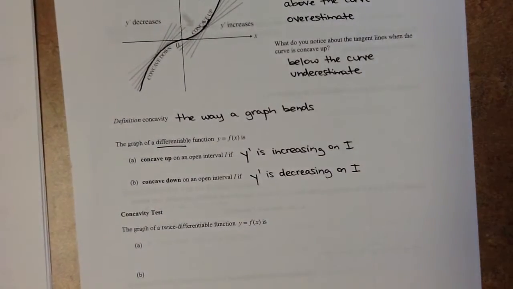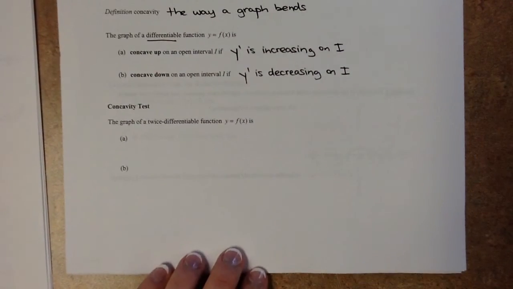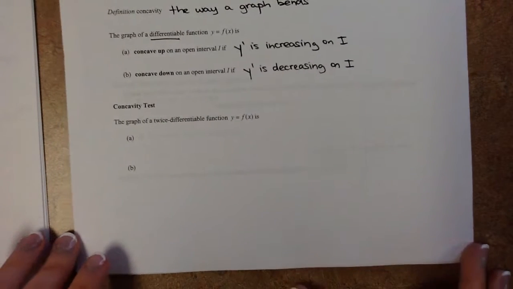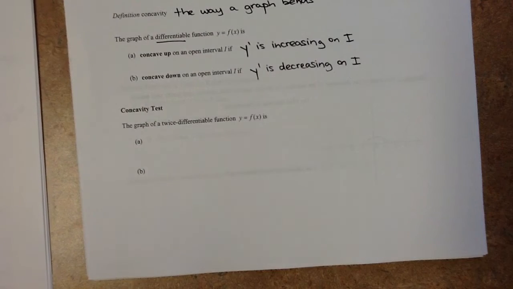Okay, so concavity test, something that we're going to get to. We're going to start to talk about the shape of the graph. We already did increasing and decreasing. We did maxes and mins. We will, of course, continue to talk about those while we pull in every little detail about a graph. But the concavity test is going to tell us whether something is concave up or concave down.